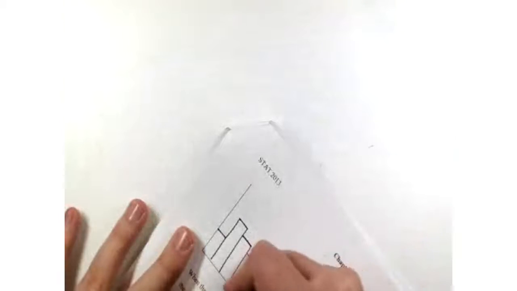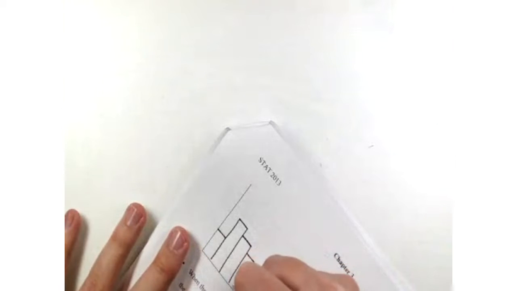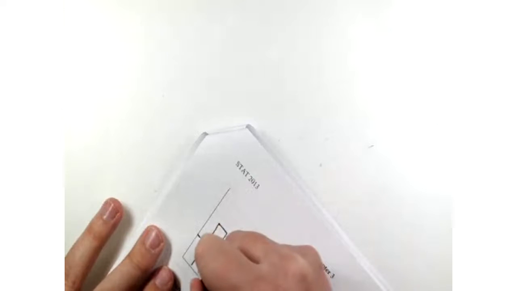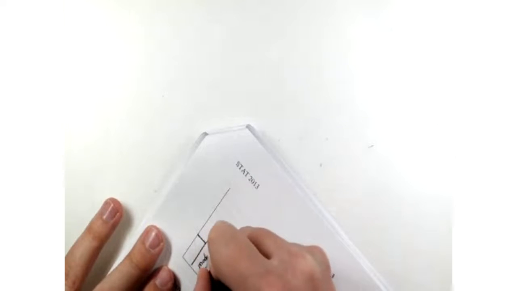So we say the mean is about right here. And that means the median, which is the middle, is going to be roughly around here. And obviously this has the greatest frequency, so this is the mode. So that's what it'll look like if it's right skewed.